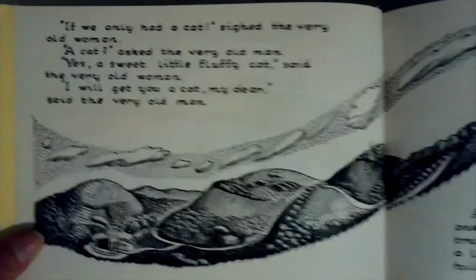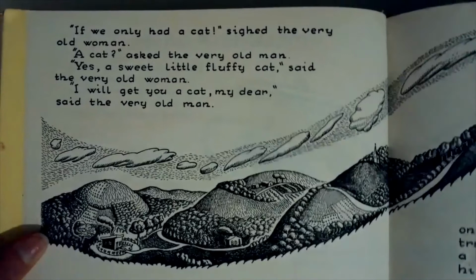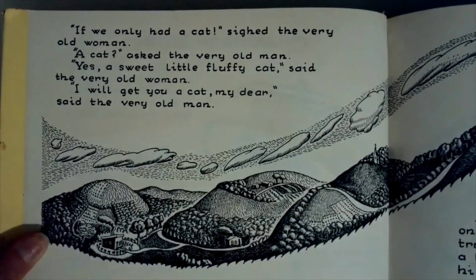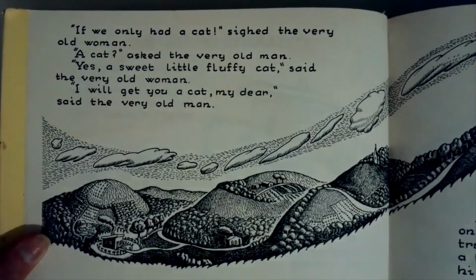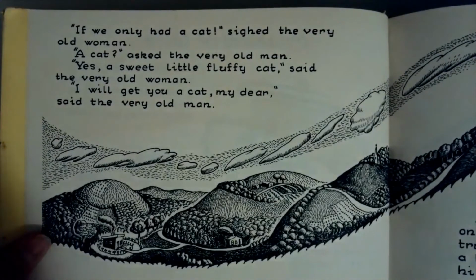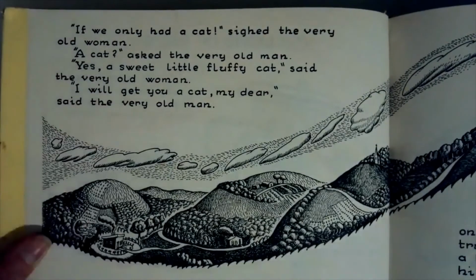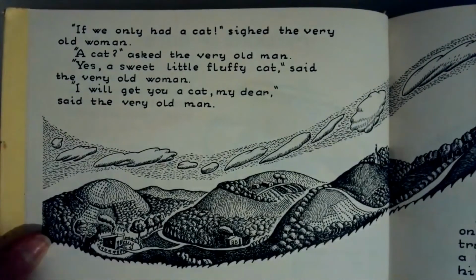If only we had a cat, sighed the very old woman. A cat? Asked the very old man. Yes, a sweet little fluffy cat, said the very old woman. I will get you a cat, my dear, said the very old man.